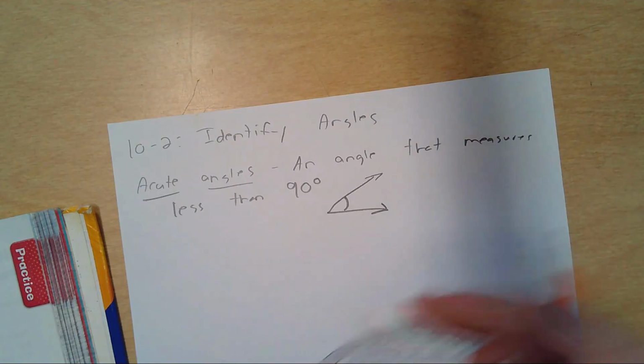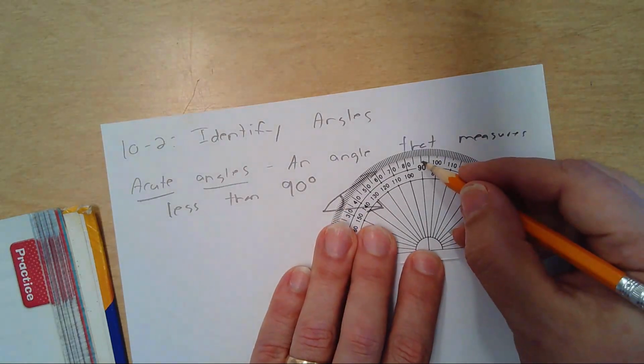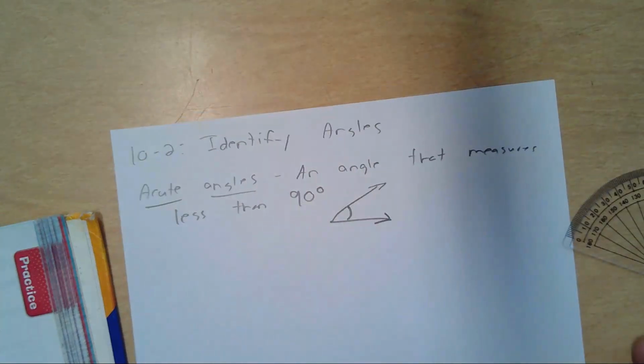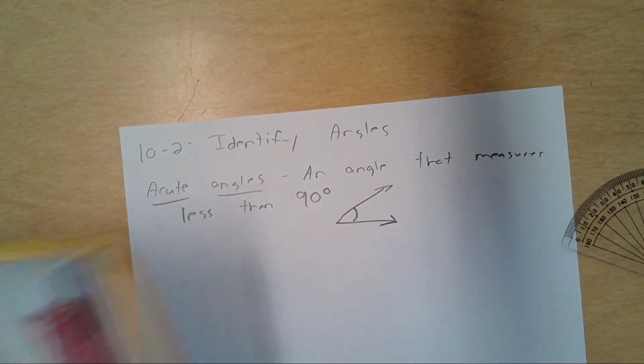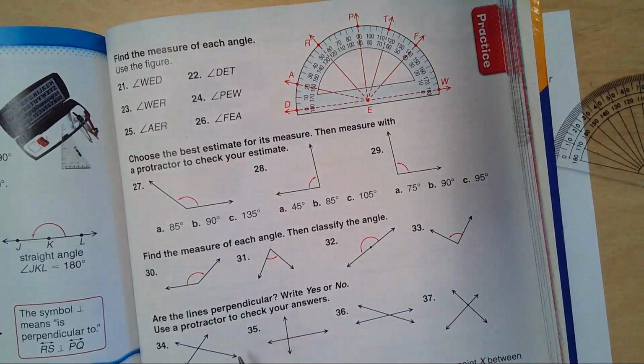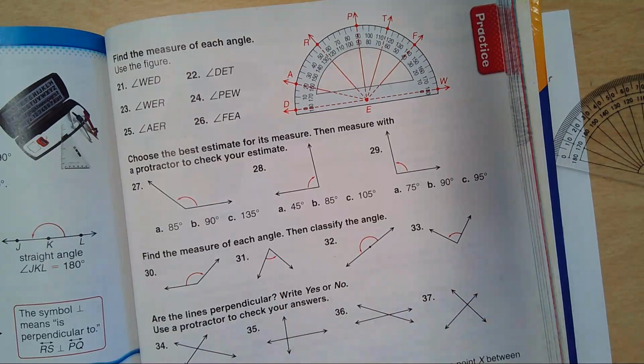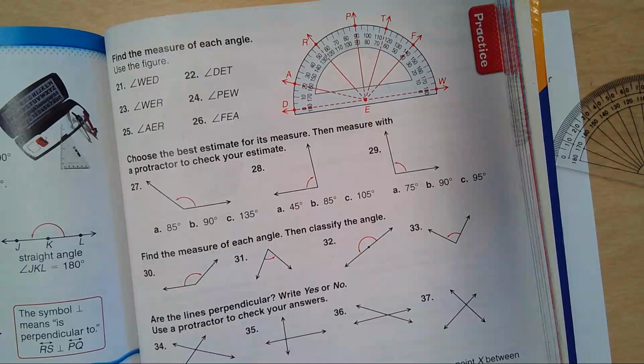Again, Uriah mentioned it before about right angles here. Right angles are perfectly up and down. But if I just briefly look at some of these things here, you should be able to realize probably 31, that's an acute angle, 33, acute angle, smaller angles. They're the smallest of the angles.